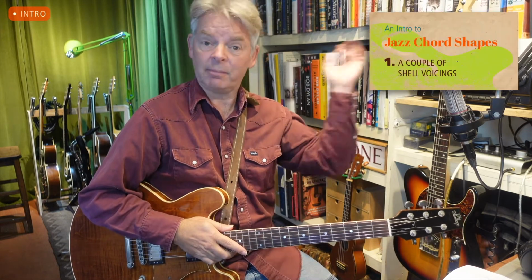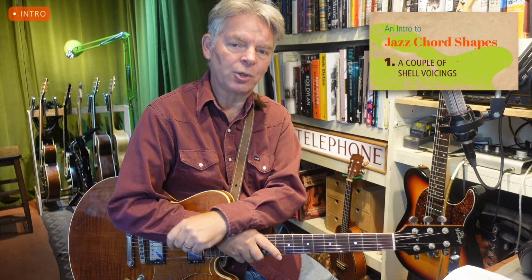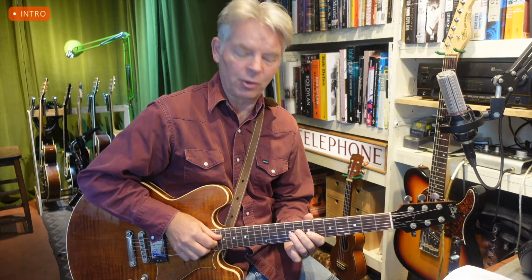Once you've got to grips with the shell voicings for dominant seventh chords, and there's a link to that video here, you can easily adapt them for other common chord types too. You'll recall from the previous video that we stripped these shapes down to the bare essentials: the root of the chord on either the 6th string or the 5th string, and then the 3rd and 7th of the chord on the middle 2 strings. So let's take a look at turning these basic dominant shapes into some other chord types.